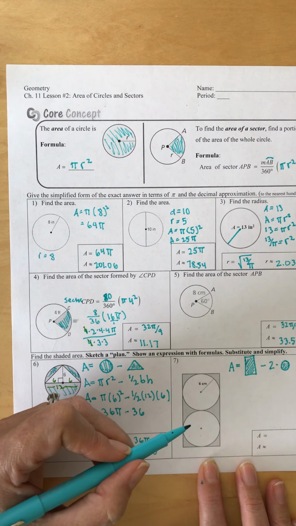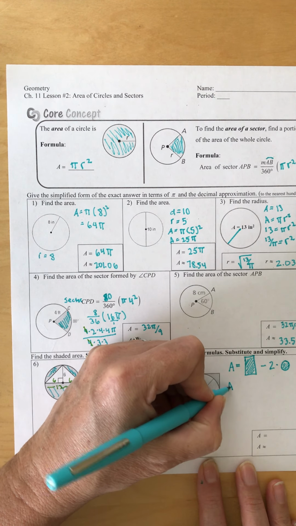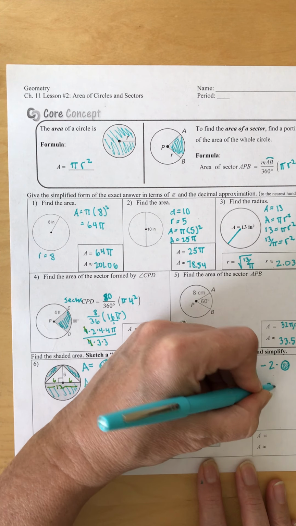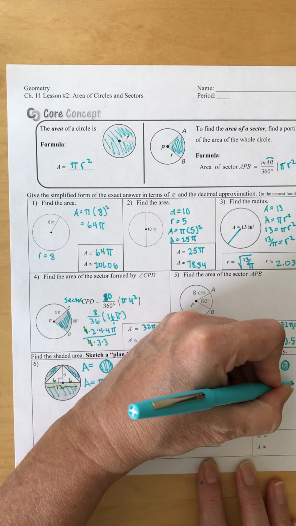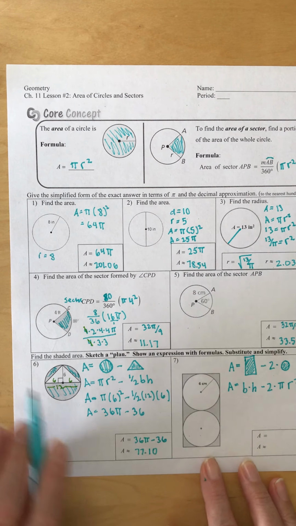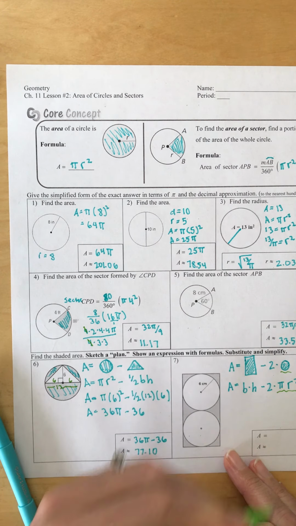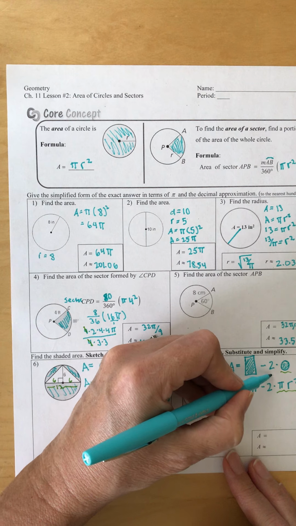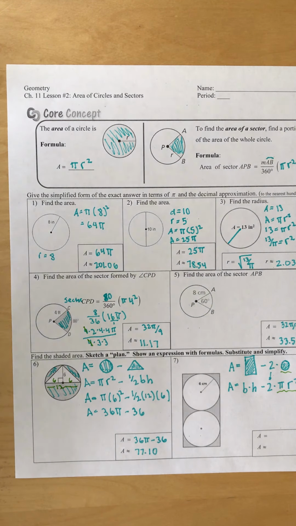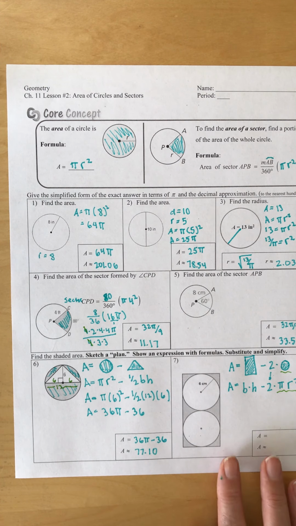All right, so it doesn't look like there's enough information given, because to find the area of a rectangle, you need to know the base and the height, and to find the area of the circle, you need to know the radius. Well, I got the radius. This 2 is because there are 2 circles, and the pi r squared is because that'll give you the area of 1 circle. Now the base and the height of the rectangle are kind of hidden in here.